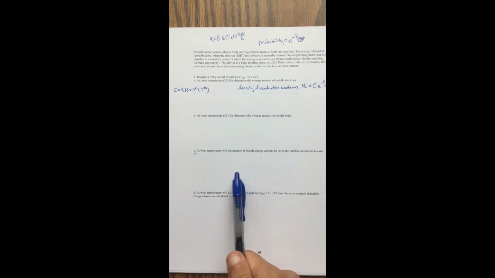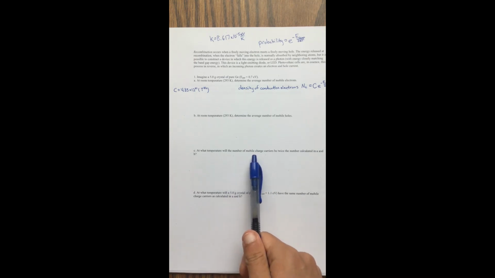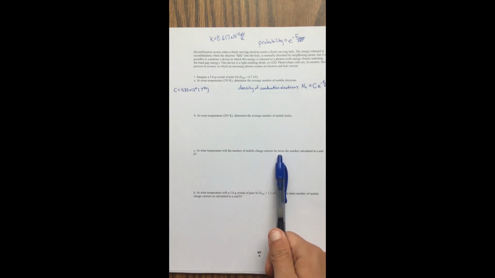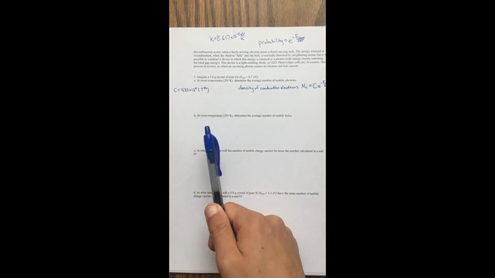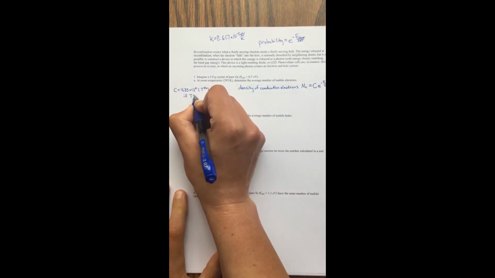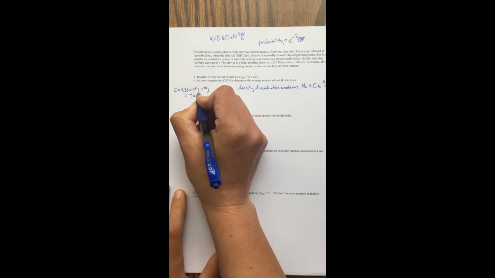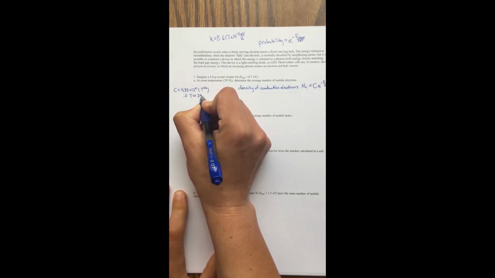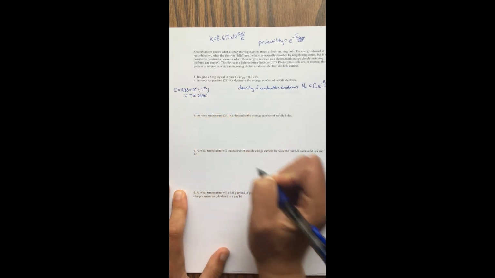But I don't want to solve the problem this way. So later on here, I'm looking at what temperature will the number of mobile charge carriers be twice the number, and I don't want to have to use a different value for C down here. So I'm going to say as long as T doesn't change much, so if T is roughly equal to 1093 Kelvin, and it's not changing that much.